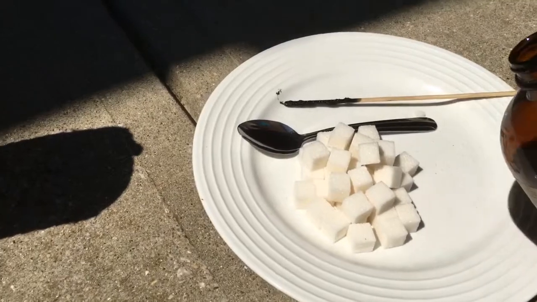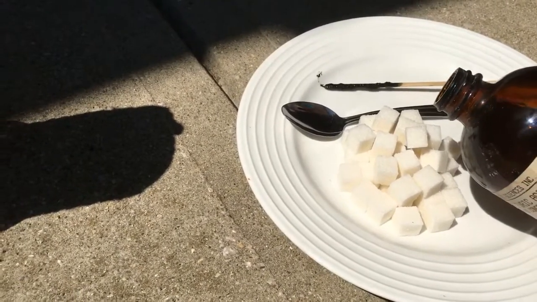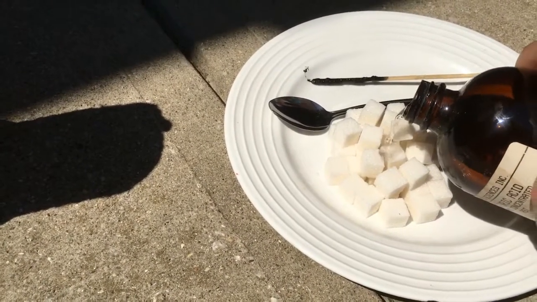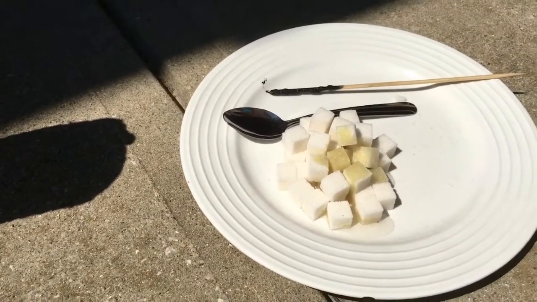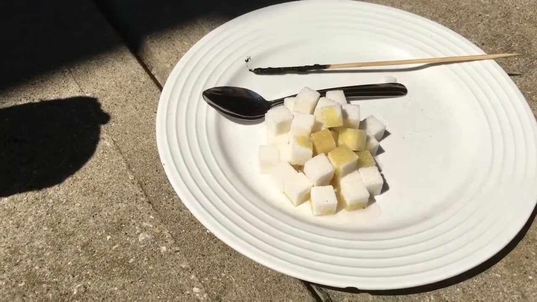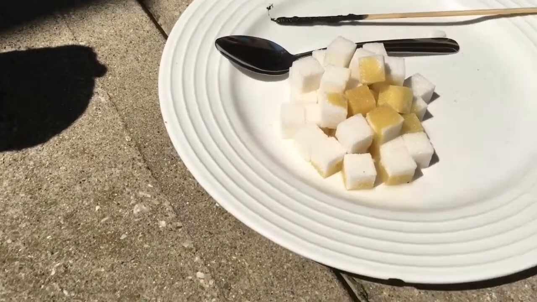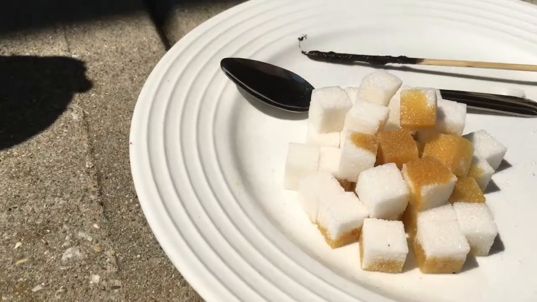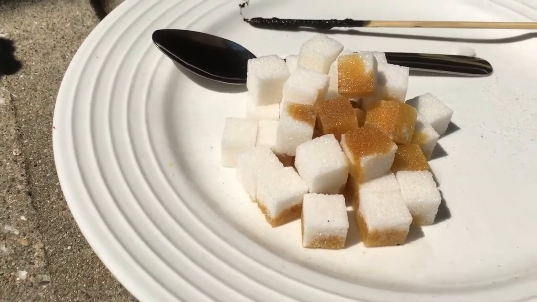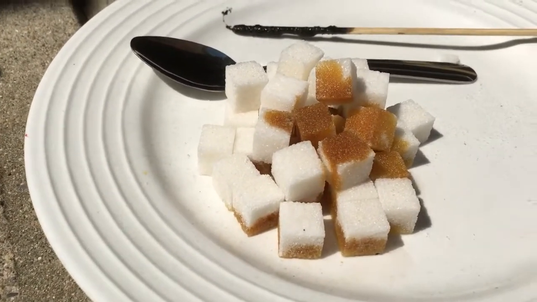So this one, I'm just going to pour a little bit directly on the sugar cubes, just like this. And we're just going to let it set. You still see a color change, that's right. This one stinks. I don't like it. Now this one's going to be different. I want you to see if it reacts as much.